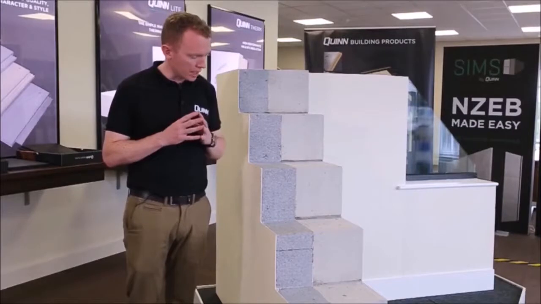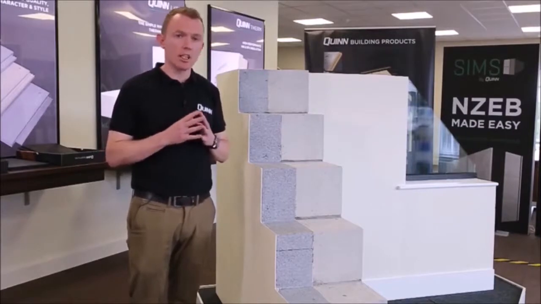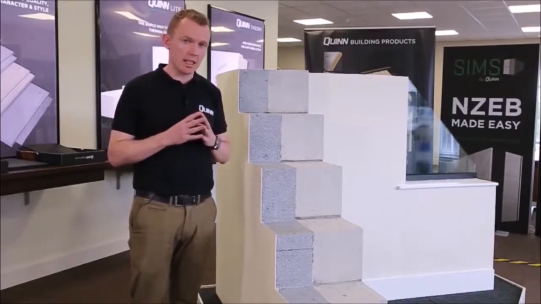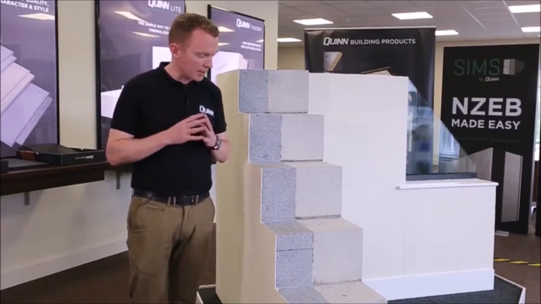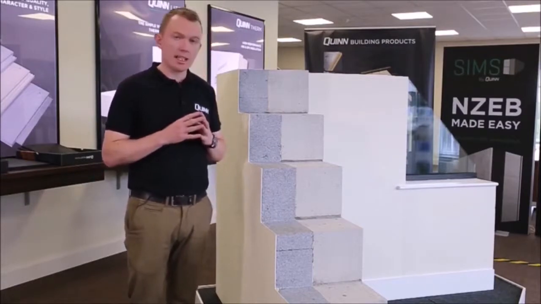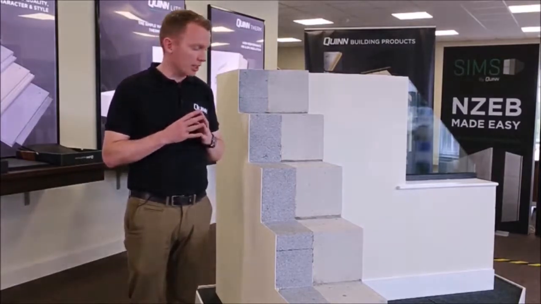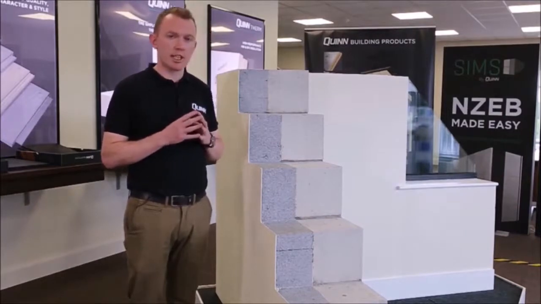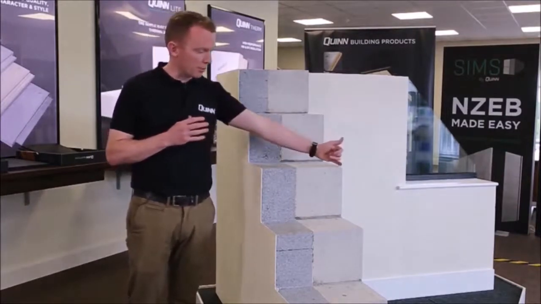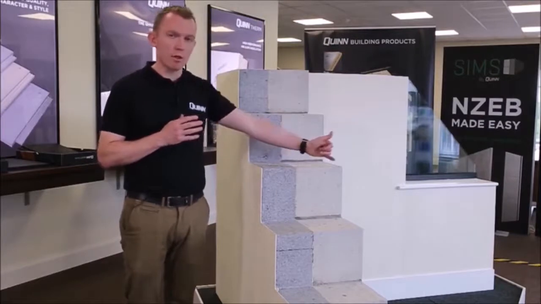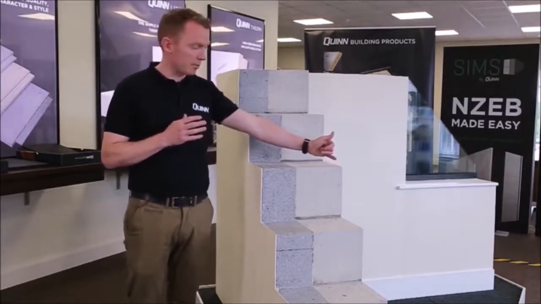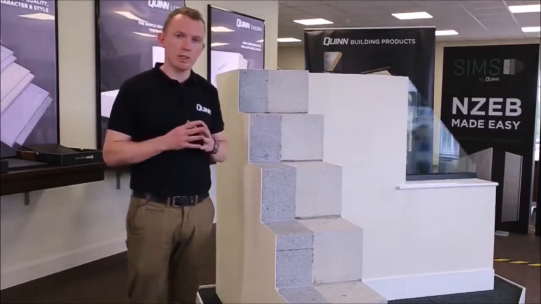So thin joint mortar does add strength. If the block layer is used to it, it can also add speed, but the key one there is strength. Again, an option if you're using thin joint mortar, due to that increased bond strength, it may be a possibility to reduce the thickness of the wall from 9 inches possibly back to 6 inches, which will again save costs on site.